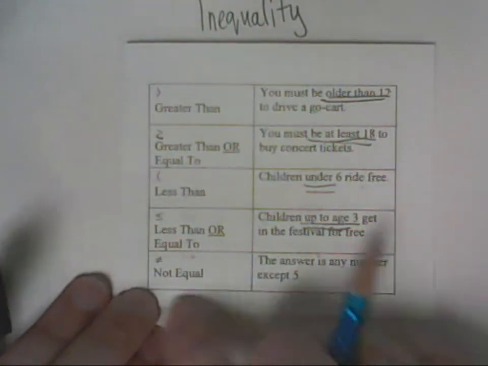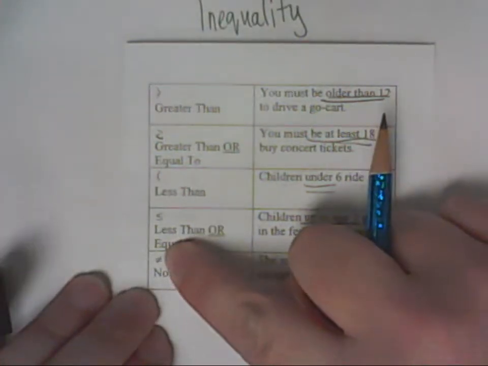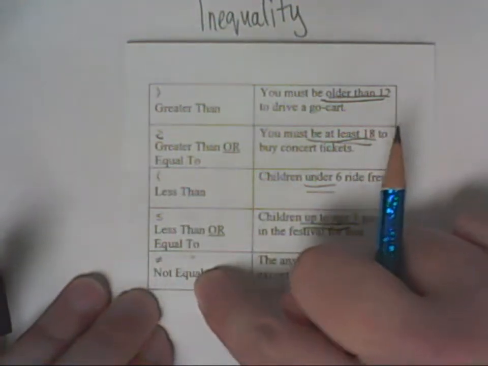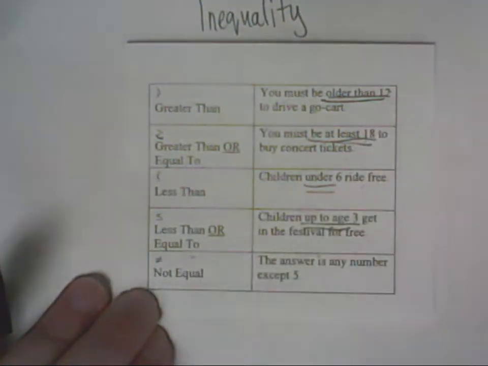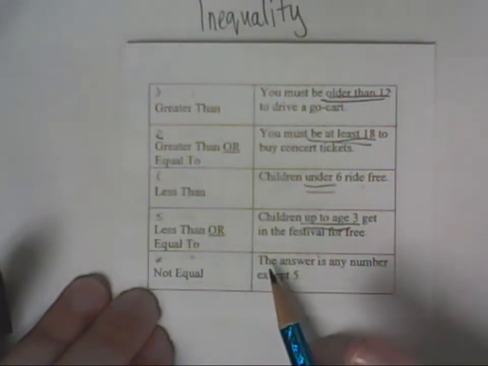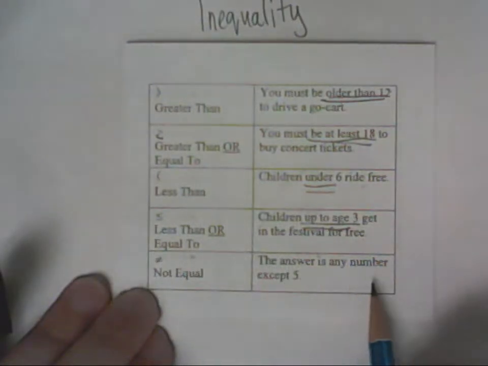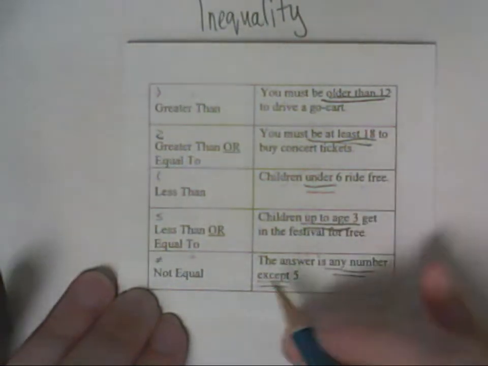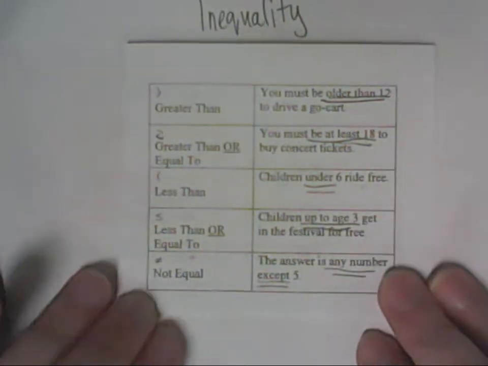The last one is not equal. You can tell it's an equal sign that you've always known about, but it has a line through it, meaning that those values or the equation is not equal to it. So if we look at the last statement, it says the answer is any number except 5. So we know that our answer is not 5.